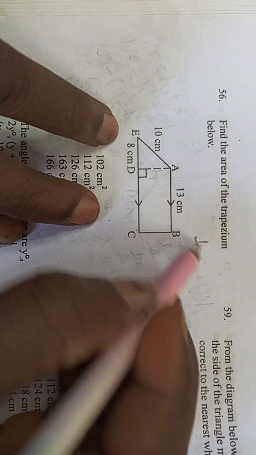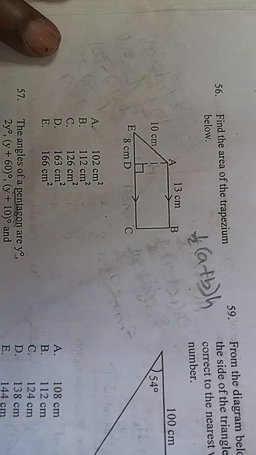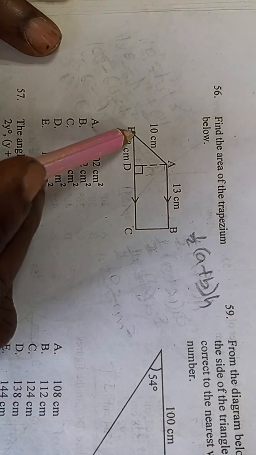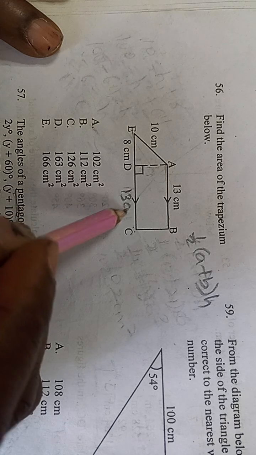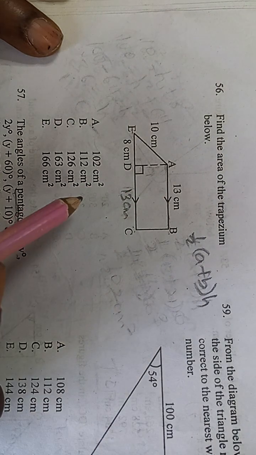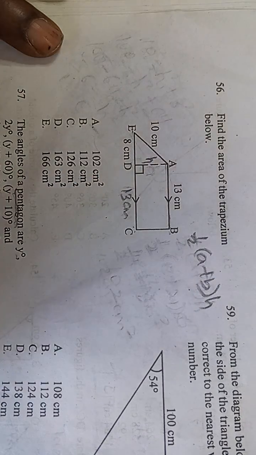Number 56. Find the area of this trapezium. Area of a trapezium is half A plus B times height. The A is this, 13. The B is from here to here. But since here is 13, here is also 13. Here is equal to here in a rectangle. So we need the height. This is the height of the trapezium.